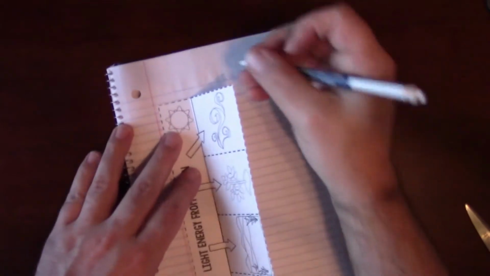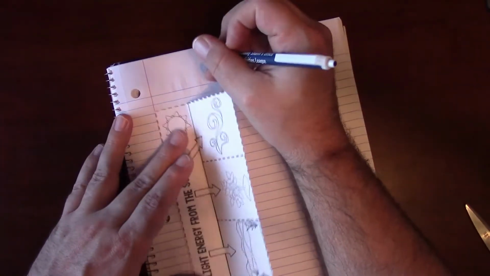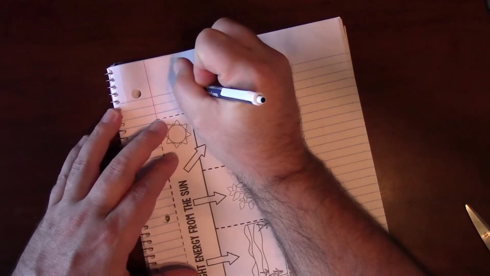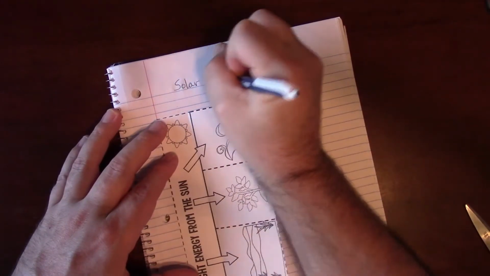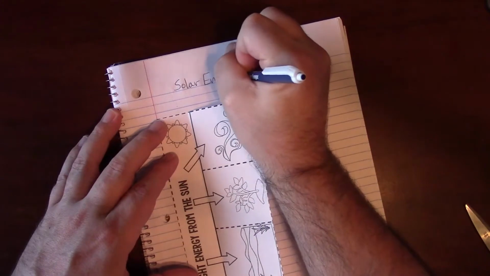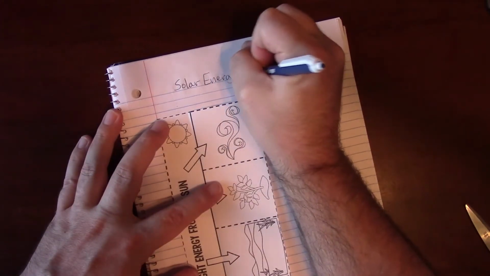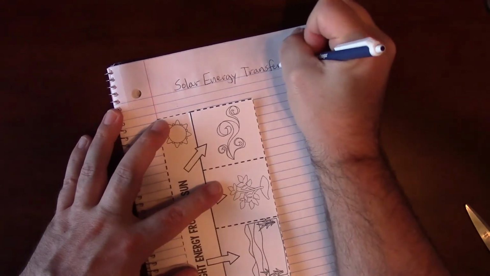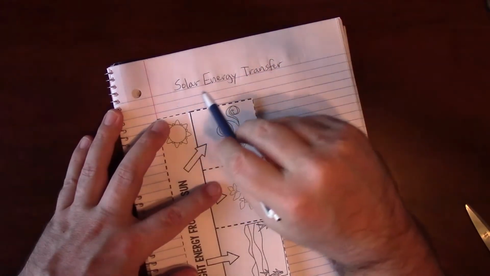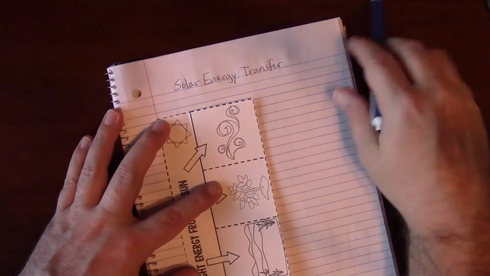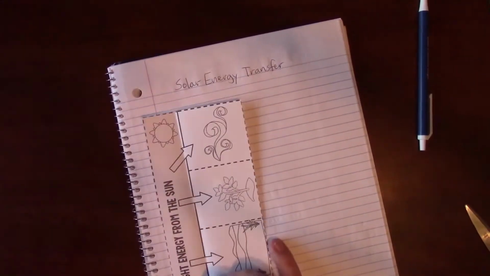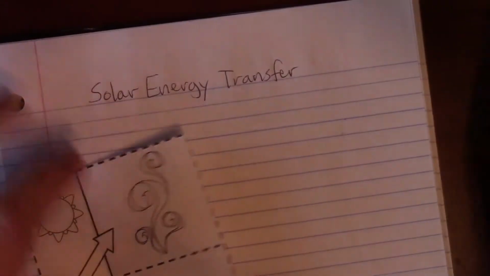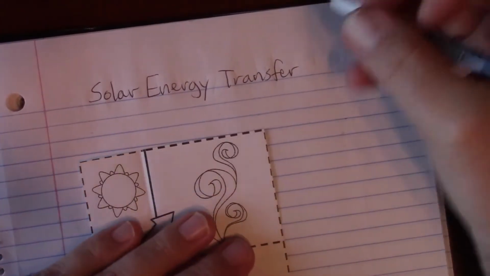Before I do, I'm going to write at the top, call this solar energy transfer. Okay. Solar energy transfer, similar to what we did last time, but this is natural solar energy transfer.